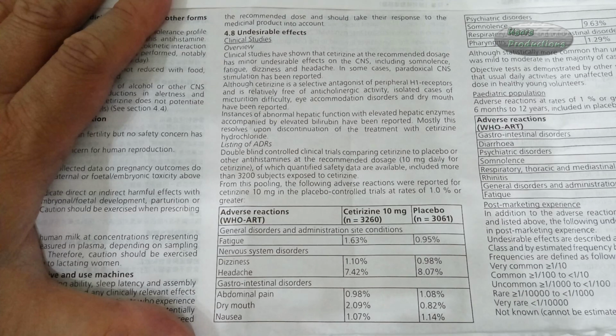Although cetirizine is a selective antagonist of peripheral H1 receptors and is relatively free of anticholinergic activity, isolated cases of micturition difficulty, eye accommodation disorders, and dry mouth have been reported. Instances of abnormal hepatic function with elevated hepatic enzymes accompanied by elevated bilirubin have been reported. Mostly this resolves upon discontinuation of the treatment with cetirizine hydrochloride.